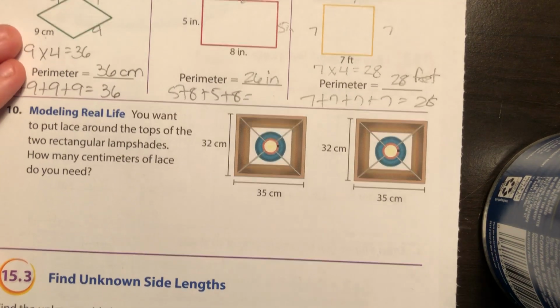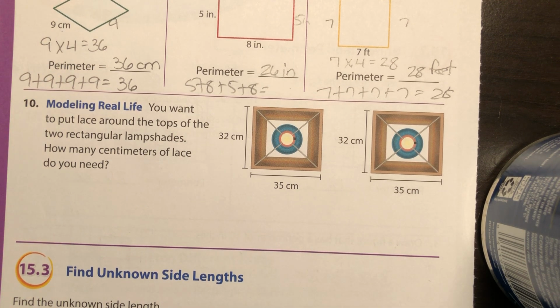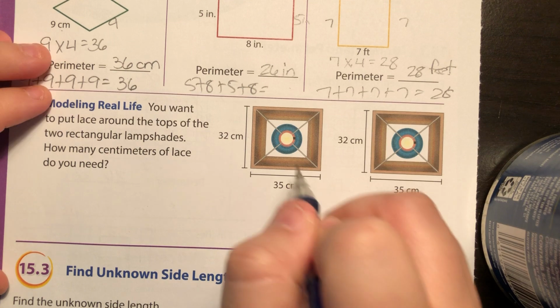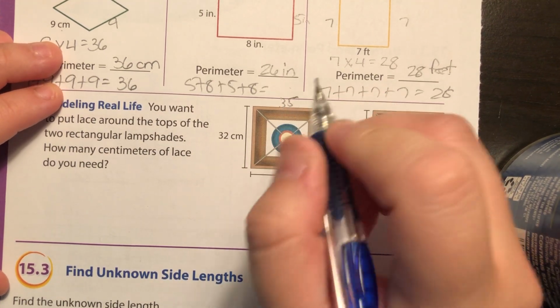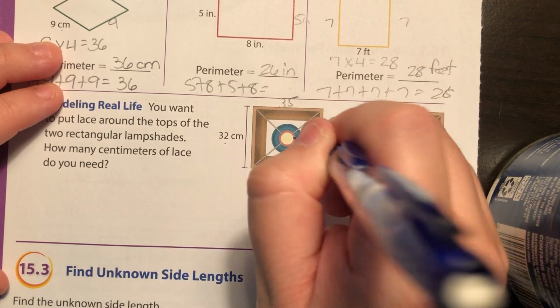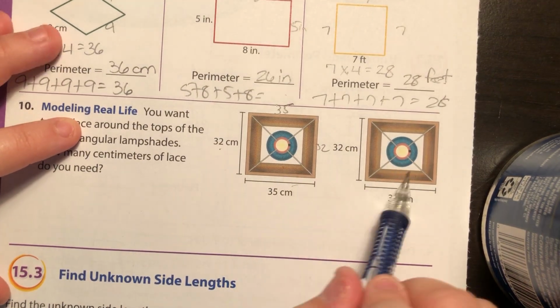Good, moving along. Number 10, you want to put lace around the tops of the 2 rectangular lampshades. How many centimeters of lace do you need? So, as you know, perimeter means the space all around, and we have 2 different lampshades. So if this side is 35, this one must also be 35. If this side is 32, this must also be 32. As you can see, both of these lampshades are actually the same.